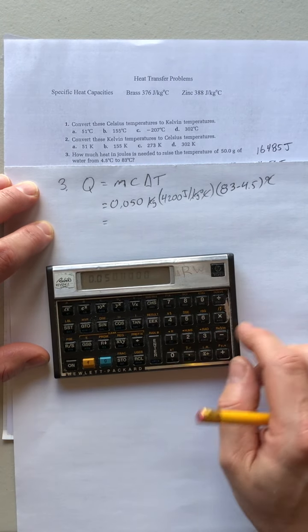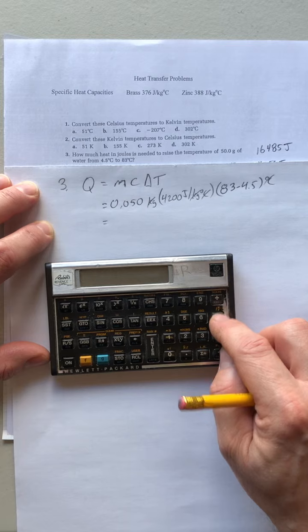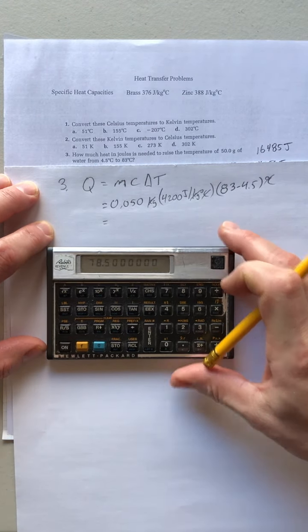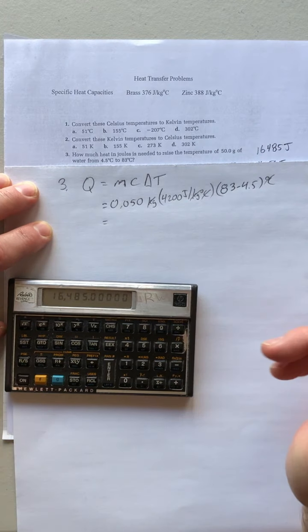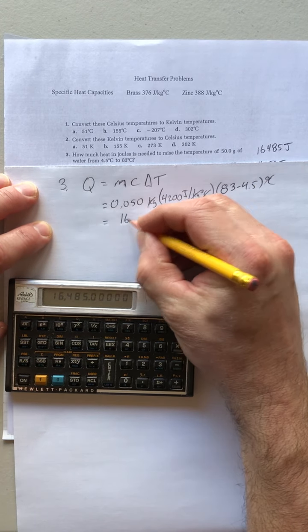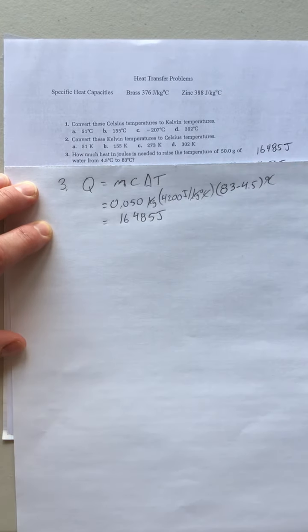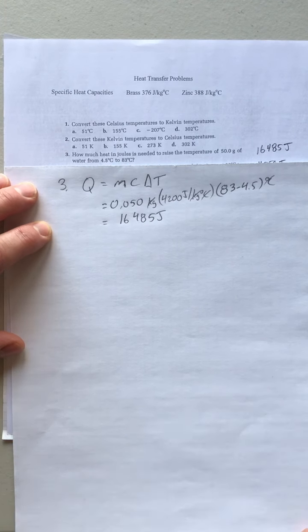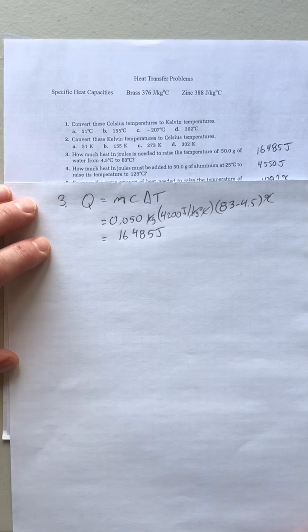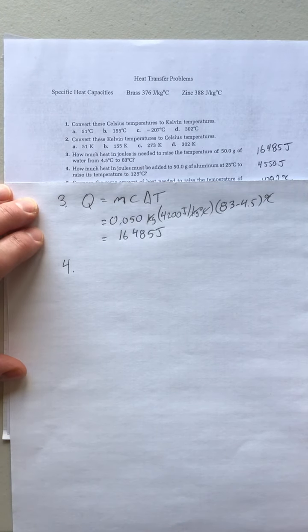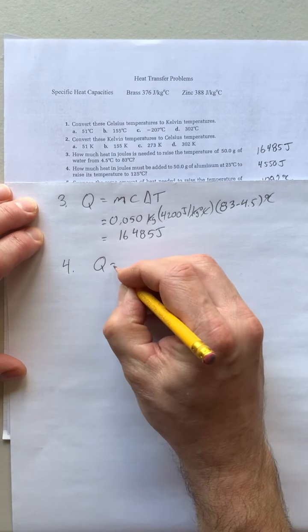So 0.05, 4,200, 83 minus 4.5 is 78.5 times, we get 16,485. That's the amount of heat it takes to heat up just 50 grams of water that much. Question 4 says, how much heat in joules must be added to 50 grams of aluminum at 25 degrees to raise its temperature to 125? Same question again.